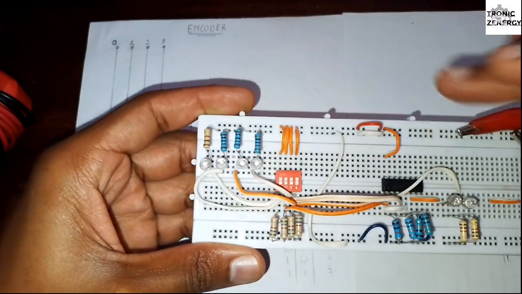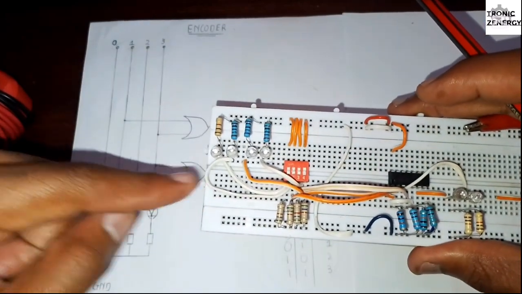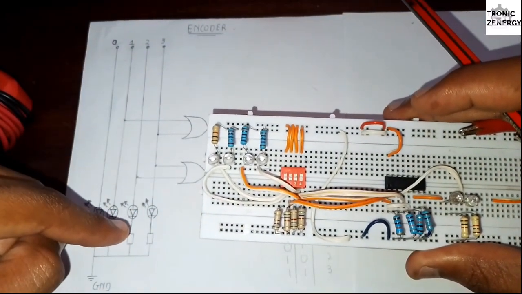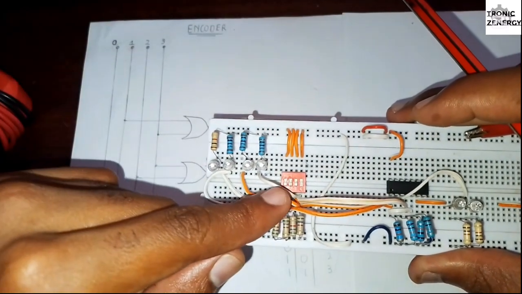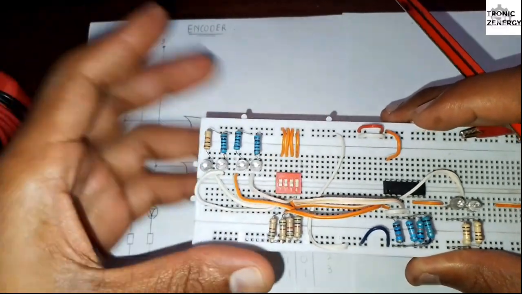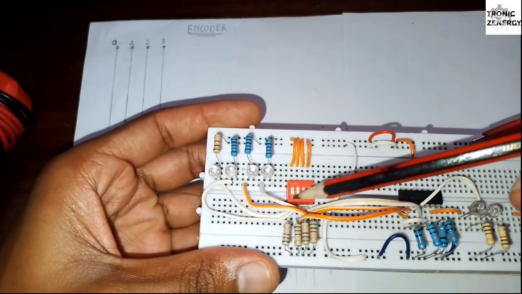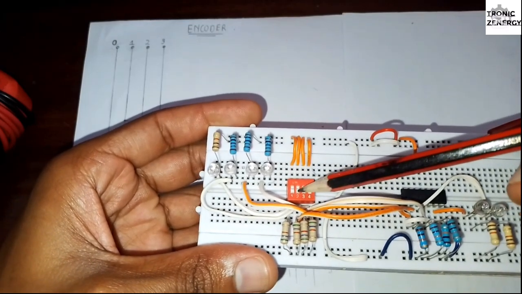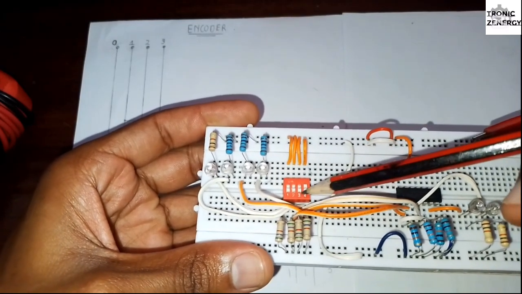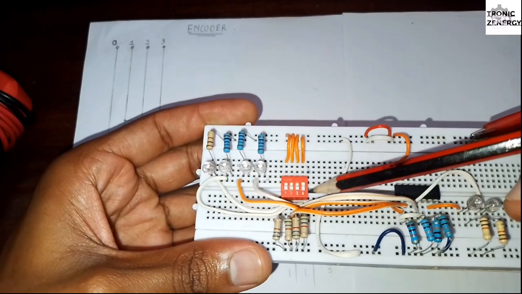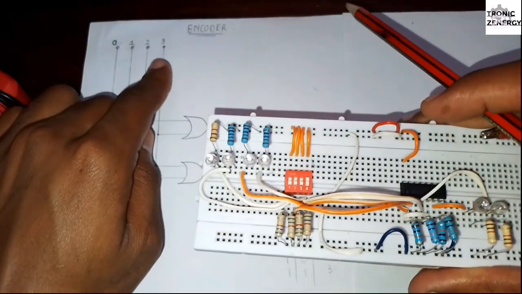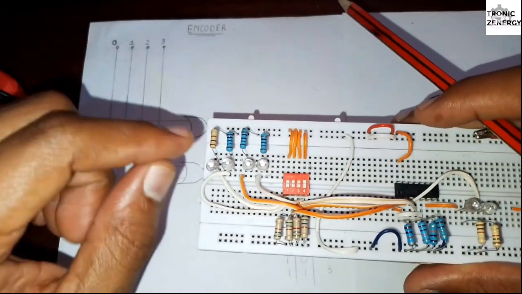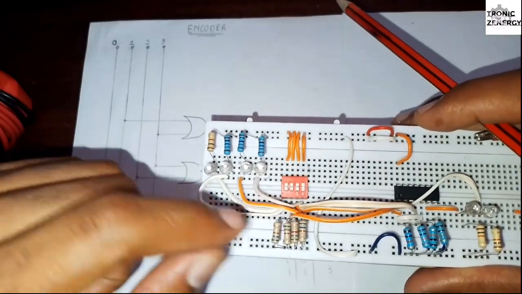So my input section is right here. These are the LEDs, 4 LEDs you're seeing on the schematic. Then the switches are right here. My number 1 switch is going to represent 0. My number 2 switch will represent 1. My number 3 switch will represent 2. Then my last switch will represent 3. They require these resistors there.